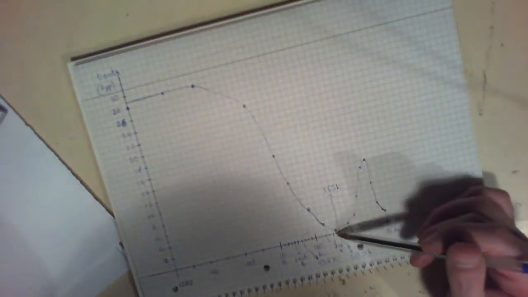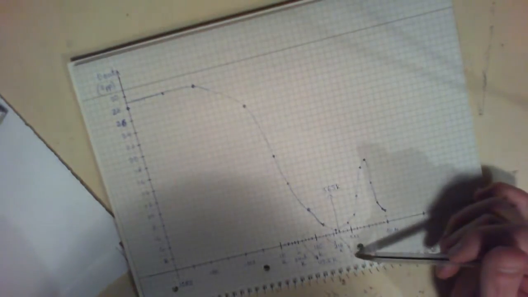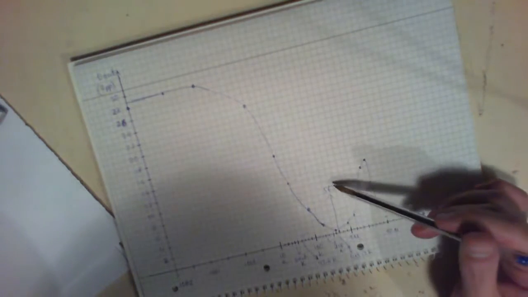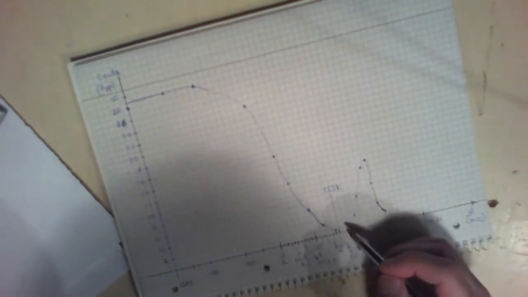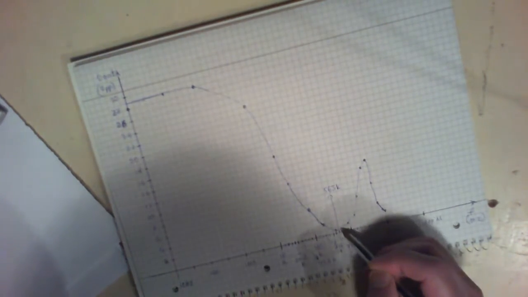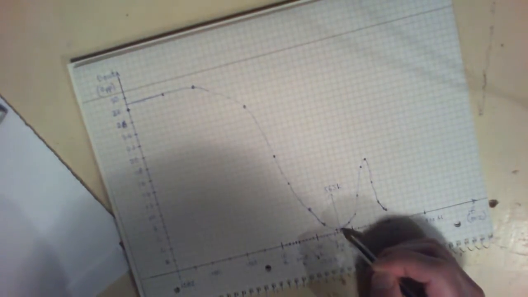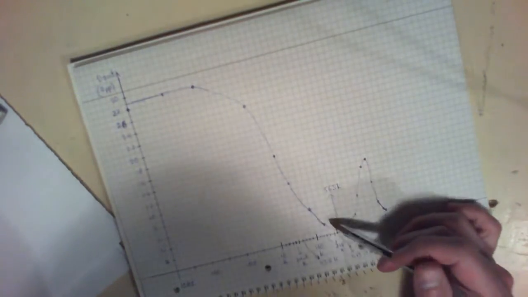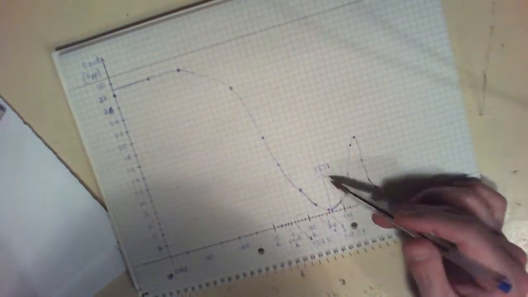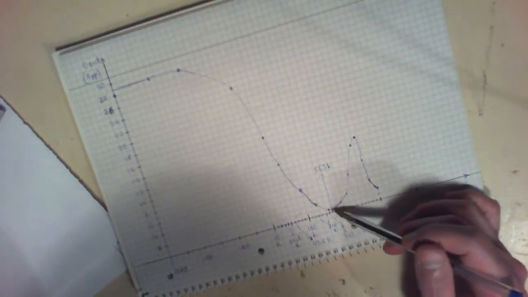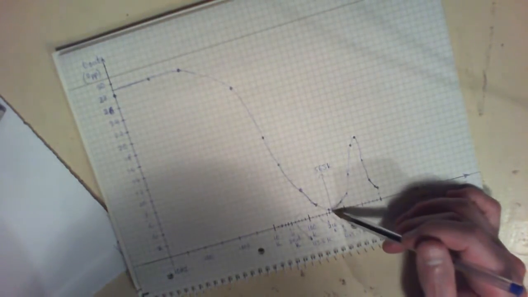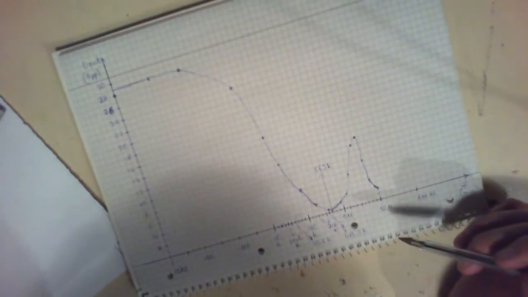At this resonant frequency, 563 kilohertz, you are at the lowest value of your voltage, somewhere around 0.1 volts, 100 millivolts.